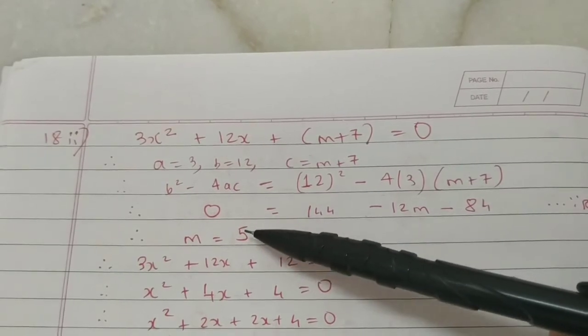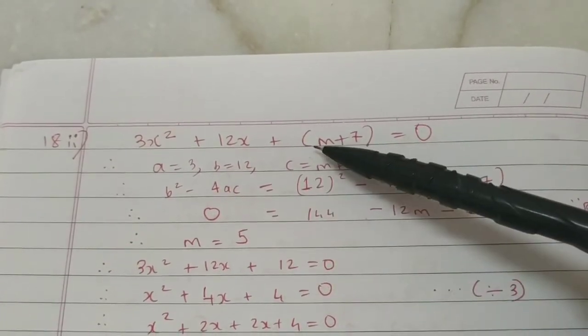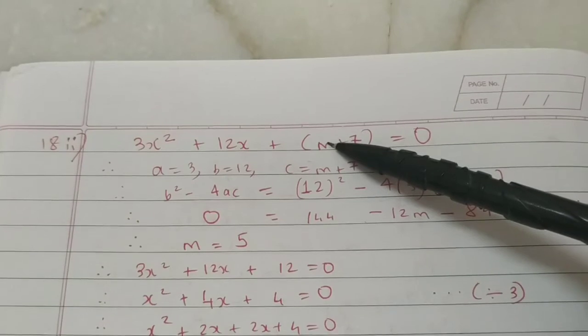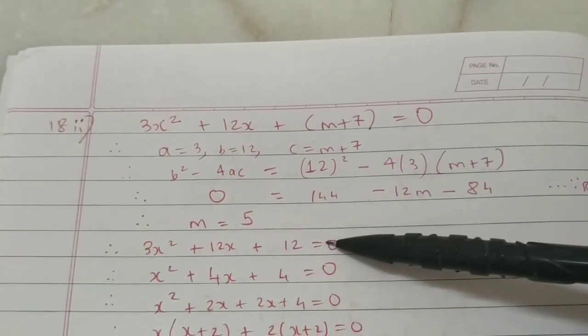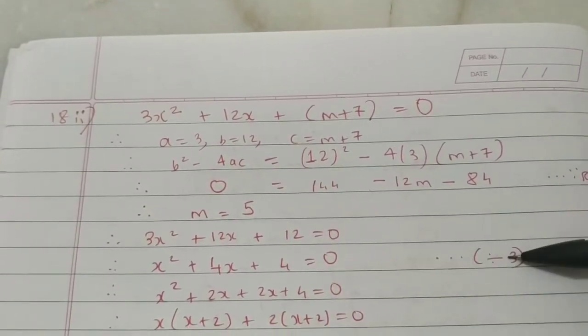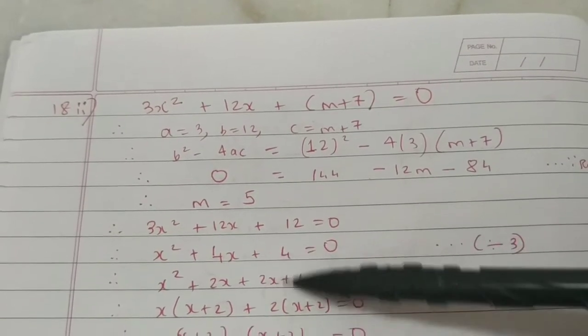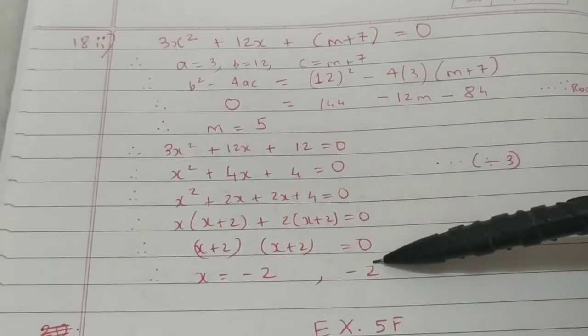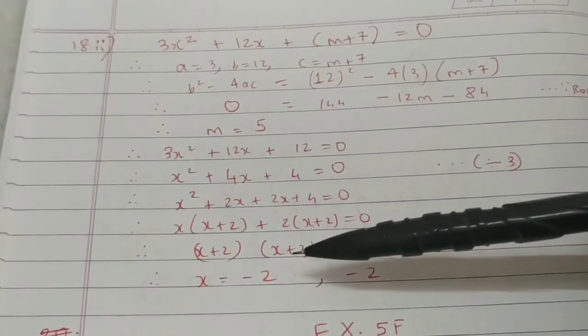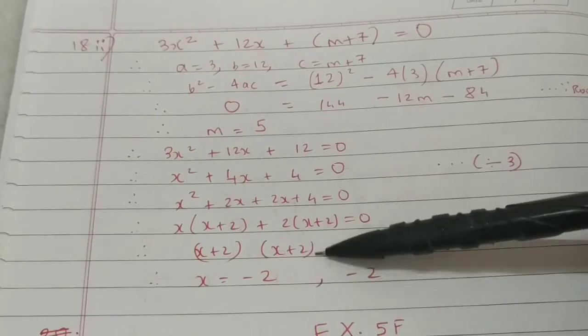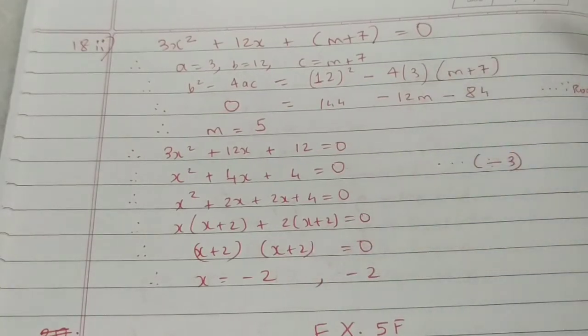Then when you substitute this value of m in the original equation, you get this quadratic equation, and then you can simplify it, dividing by 3. Splitting the middle term and get the two roots of x, and of course you'll get both the roots as minus 2 because they had mentioned the roots are equal.